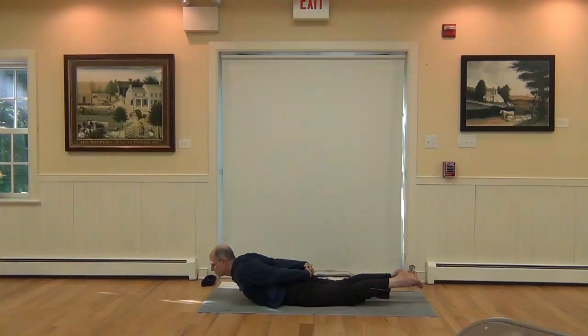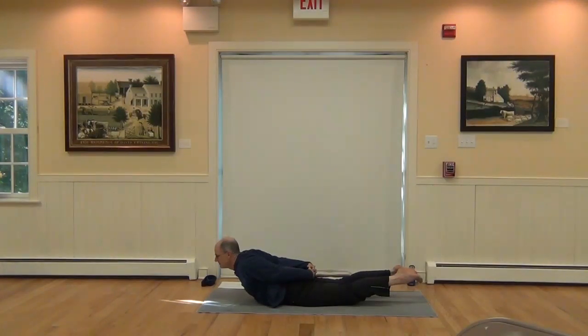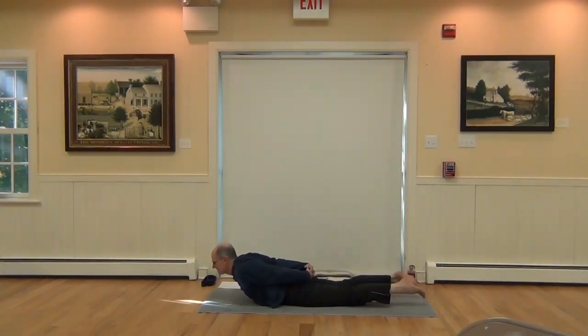And take three more breaths. Lifting on the inhale. Squeezing with your core on the exhale. Last breath. And release down.